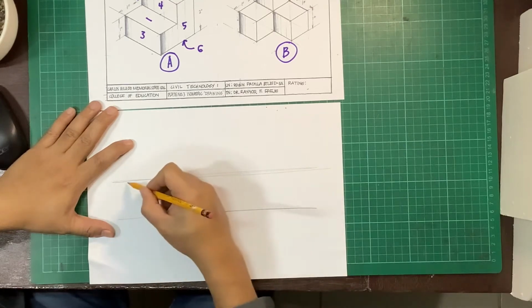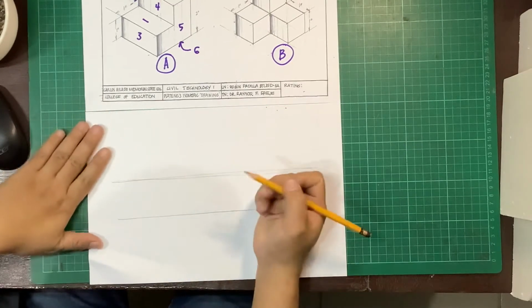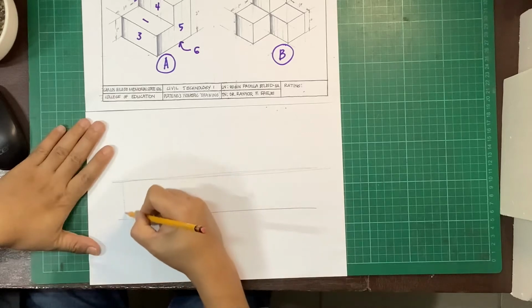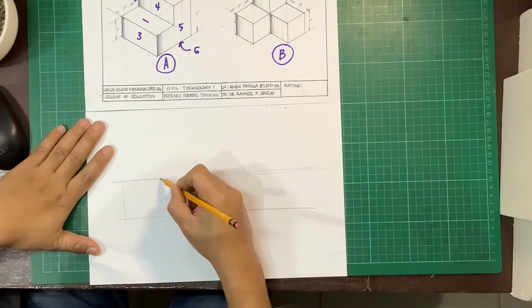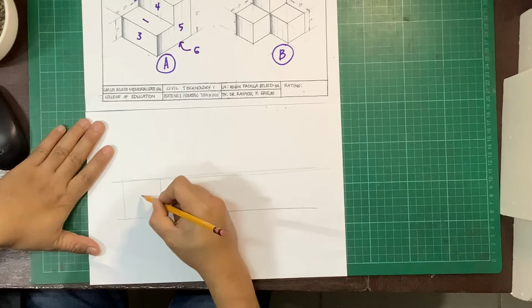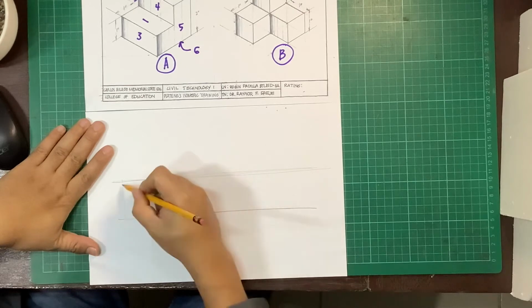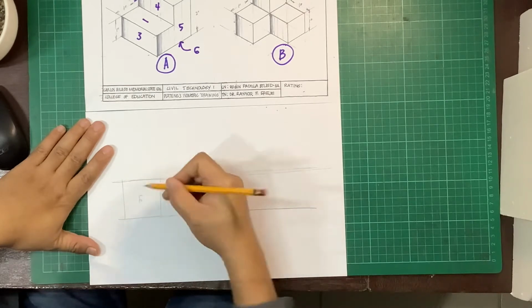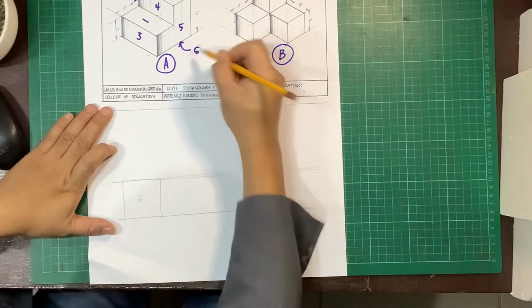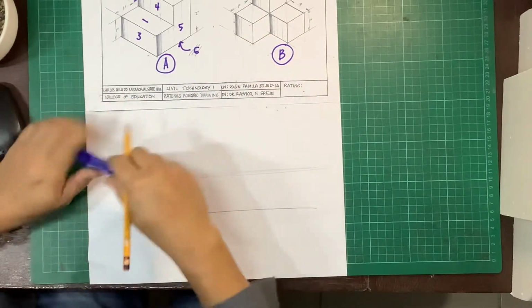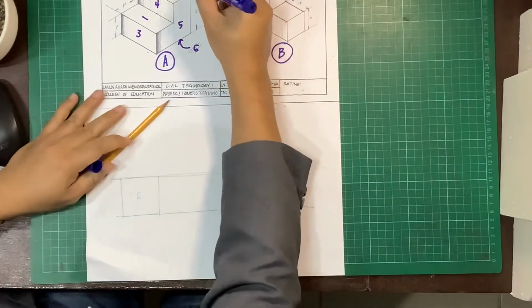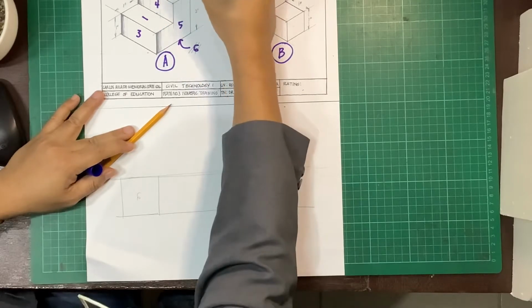And we will begin unfolding each part of the drawing. Say, for example, we will begin with number 6. So this is number 6 of object A, which means the bottom part. Maybe the back part is number 8.